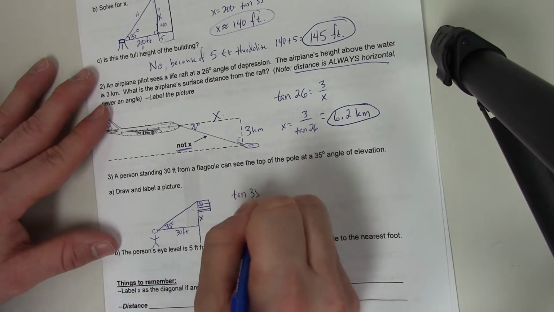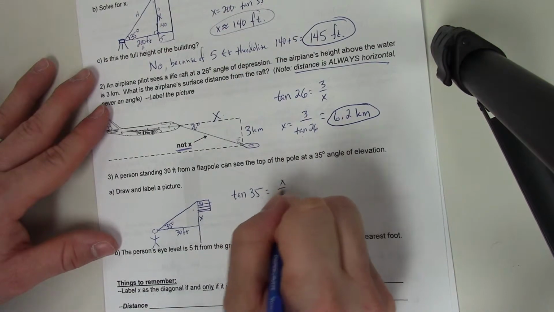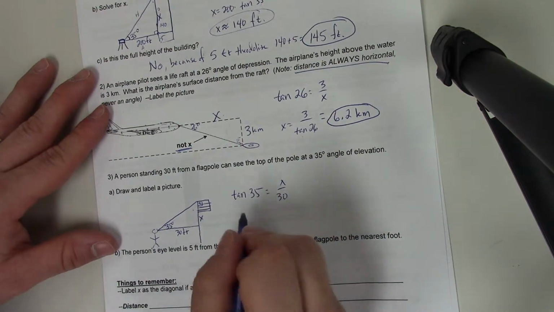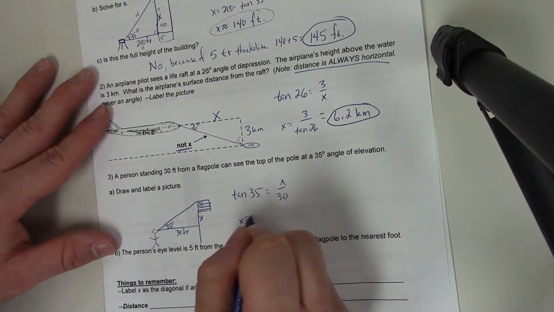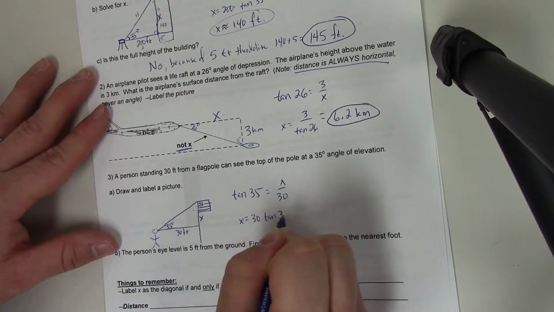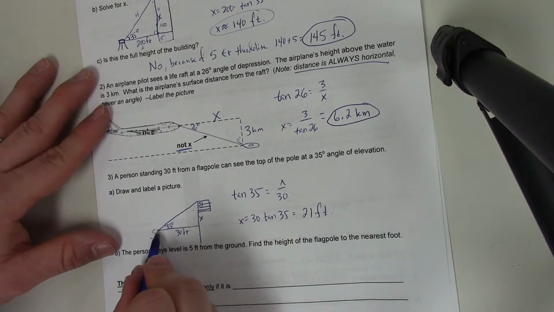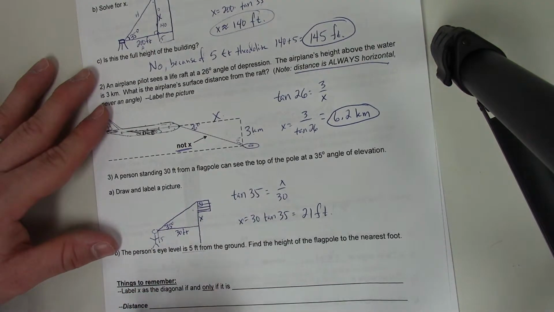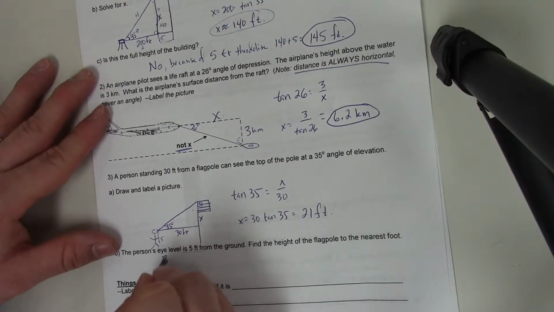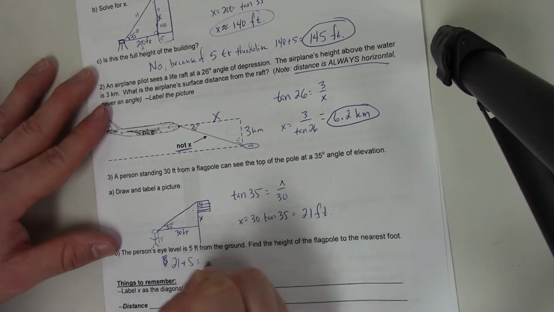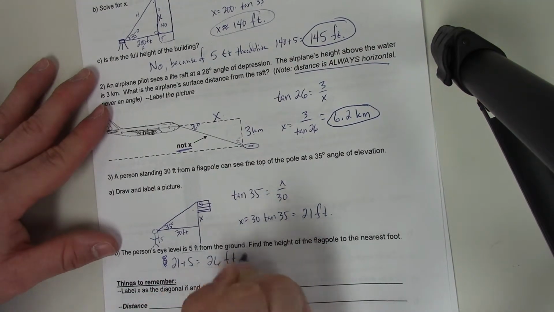Tangent of 35. It is not always tangent. It just happens to be in all of our examples. X over 30. Letters up high, you multiply. And you get 21 feet. Now again, if that person's eye level is 5 feet higher, like it's saying here, well, I need to add 21 plus 5 to get 26 feet.